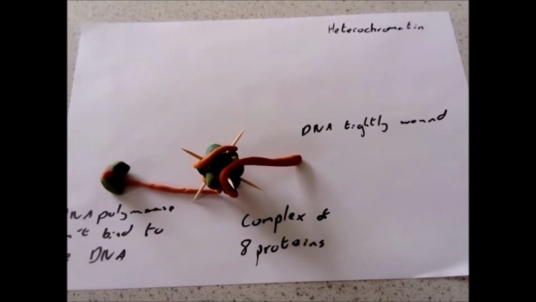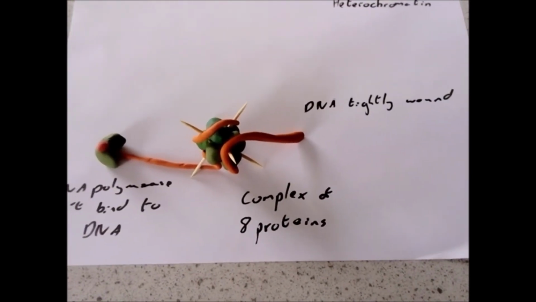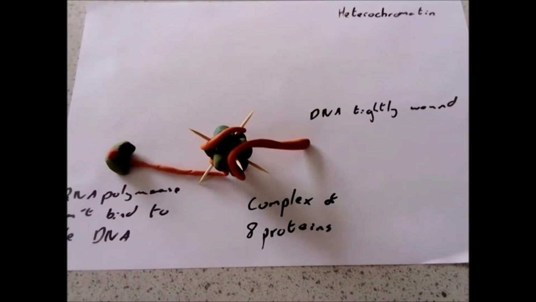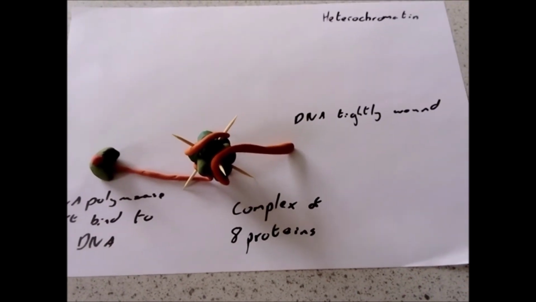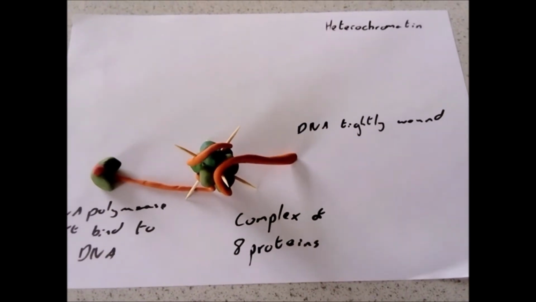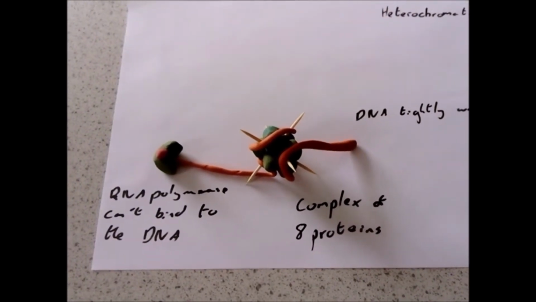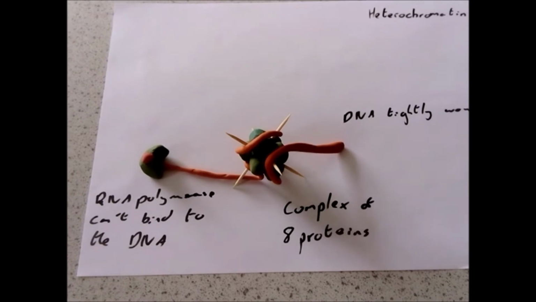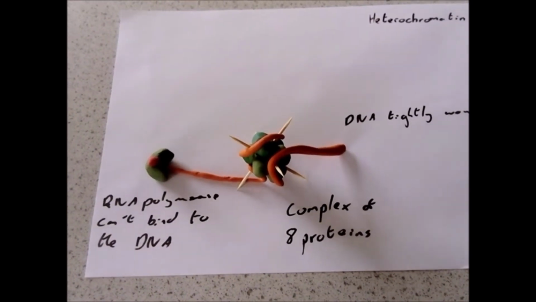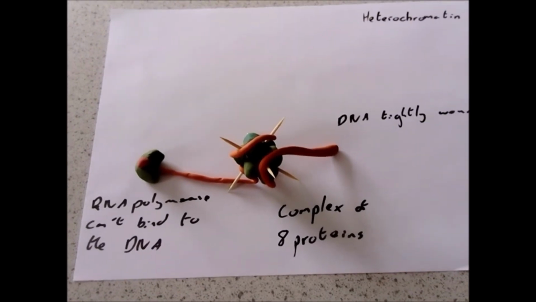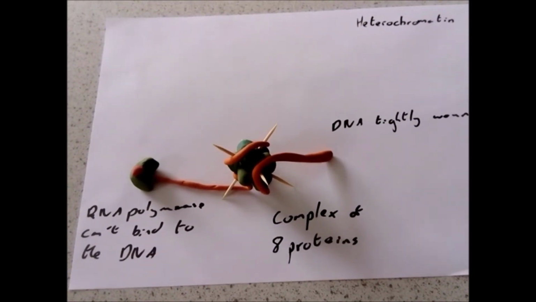The proteins will have a slight positive charge because DNA is slightly negatively charged. That's what binds it to it. So the DNA gets tightly wound around it, which means that the RNA polymerase can no longer bind to the DNA because it's not got enough room to move around. So therefore, no messenger RNA can be transcribed.